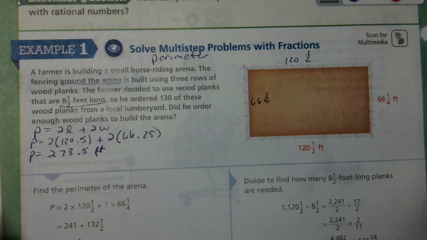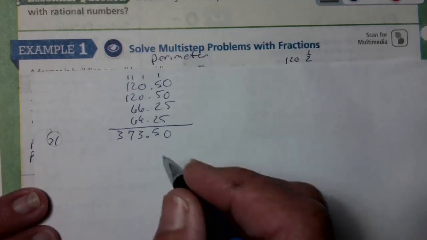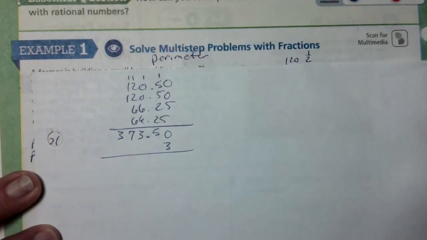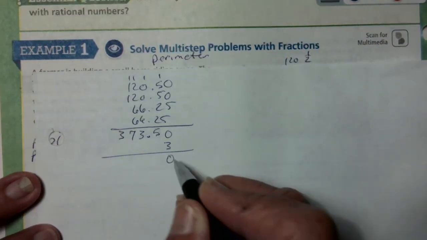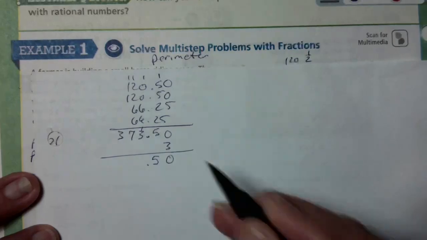Now then, that's to go around at one time. Remember, we're going to put 3 rows. So now I need to take this 373.5 and multiply it by 3, because there's going to be 3 rows. So 3 times 0 is 0. 3 times 5 is 15. Write down the 5, carry the 1.